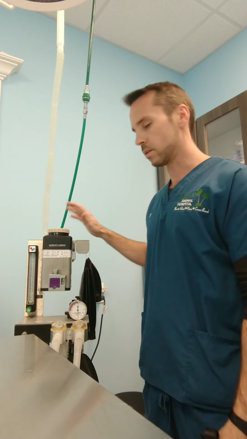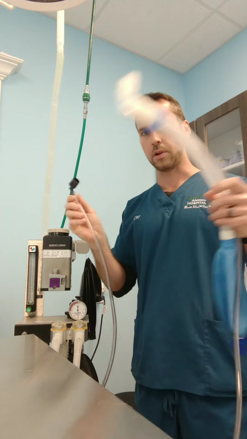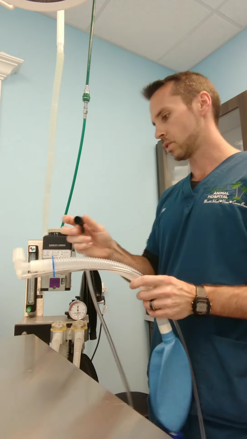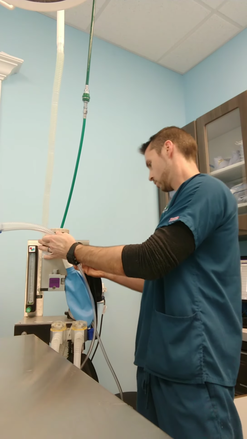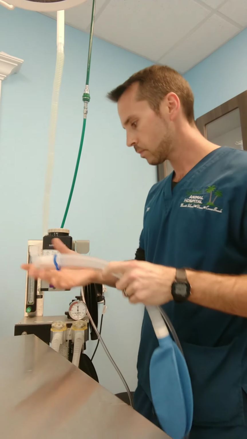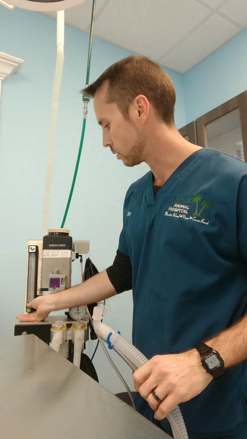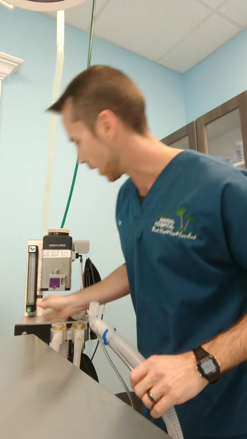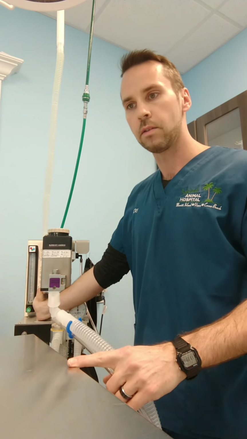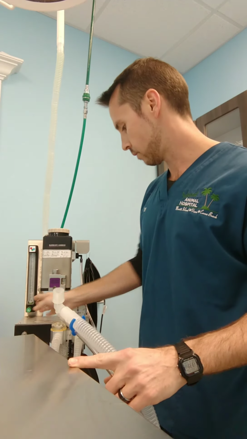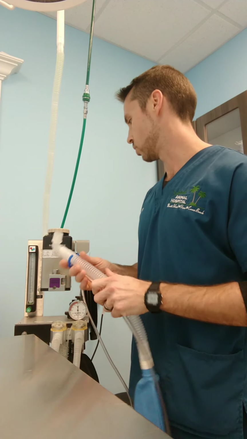Okay, so this is our anesthesia machine. We have our non-rebreathing system right here. So this hose hooks up to the machine. We have our flow meter, which controls the flow of oxygen to the patient. Next to that, we have the O2 flush valve, which sends fresh oxygen directly to the patient.